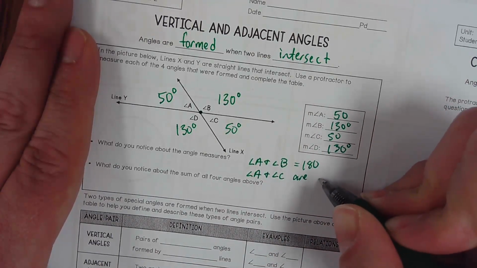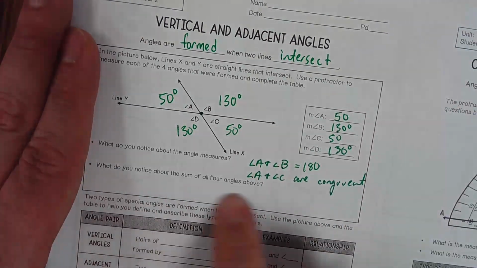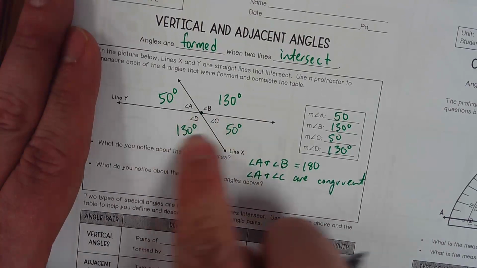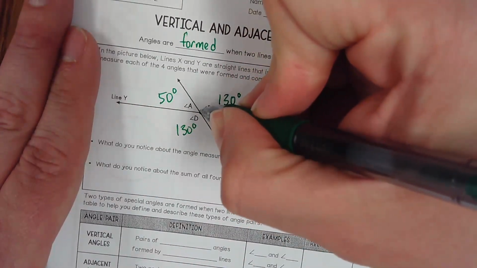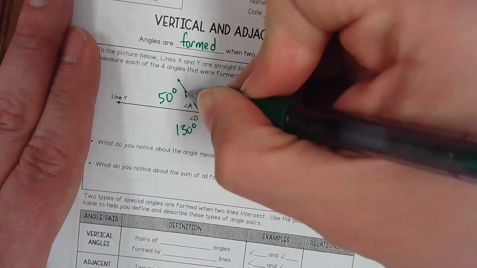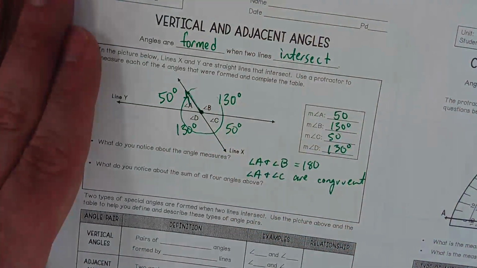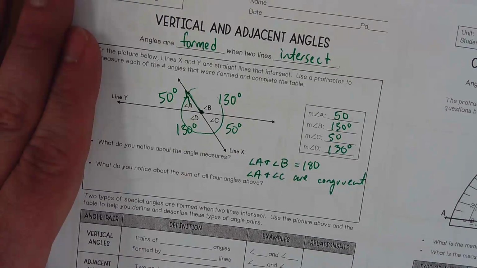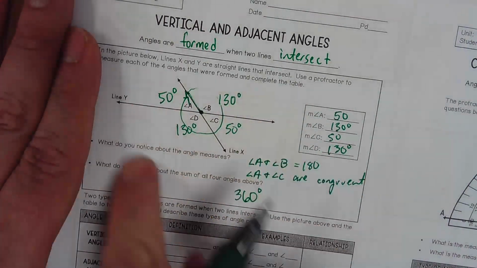In geometry, we might use the word congruent. What do you notice about the sum of all the four angles? If we were to add all these up, what would be your first guess? Let's say we're a person facing this way and we jump and go all the way around. We would call that a full spin. If you're a skateboarder, you're probably already thinking this number. It's a 360 degree turn. So that's 360 degrees when you add all those up.